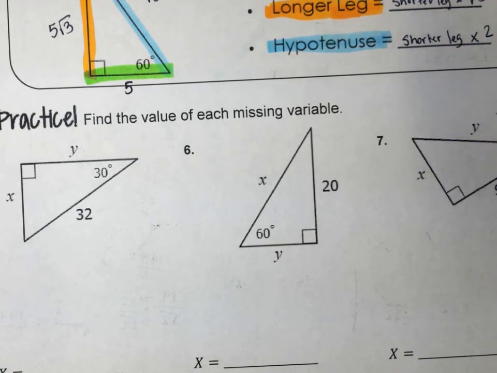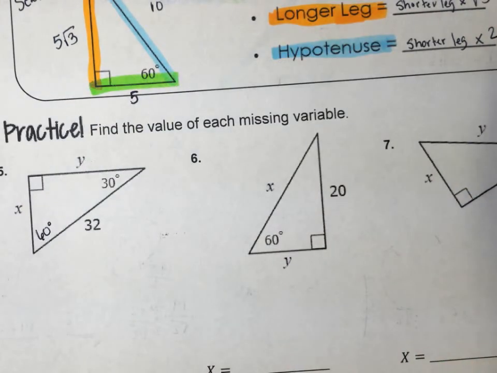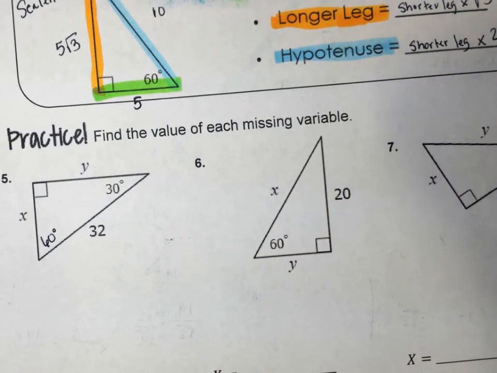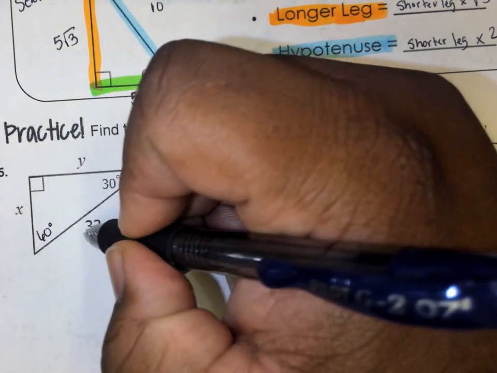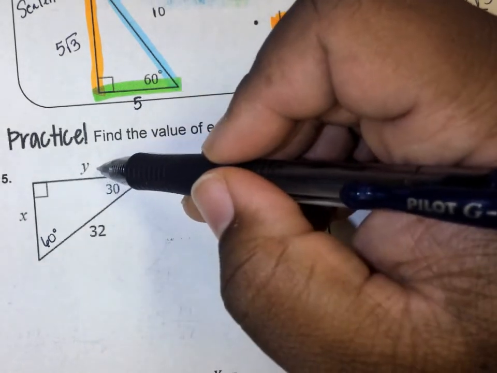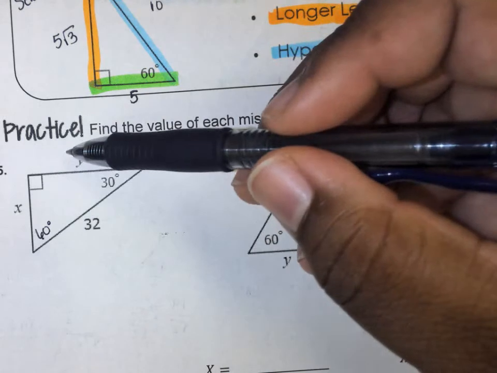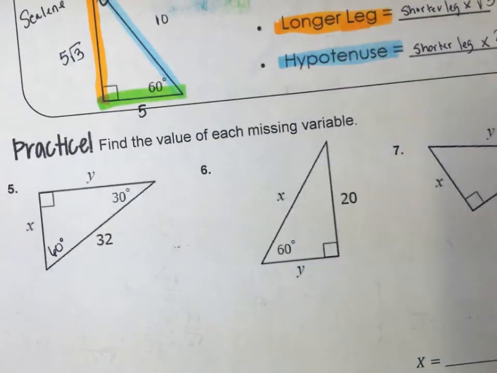On number 5, this is a 30, 60, 90 triangle. They gave me my hypotenuse, Faith. I need to find my short leg, and then I need to find my long leg. Now, Faith, that's why I say everything happens through the short leg, because on this, you can't go from hypotenuse directly to the long leg. You got to go from your hypotenuse to the short leg, then you can find your long leg. You have to go around this way. Everything kind of happens through the short leg in this triangle.